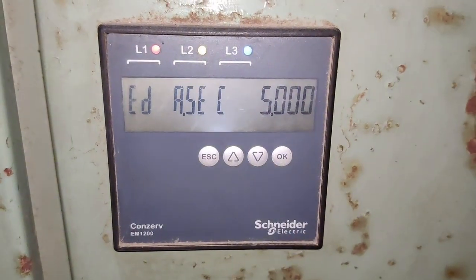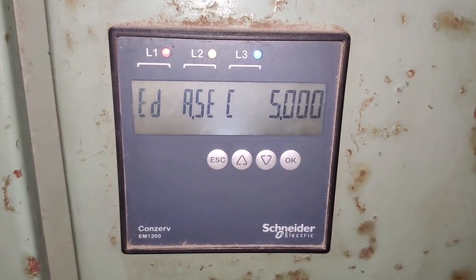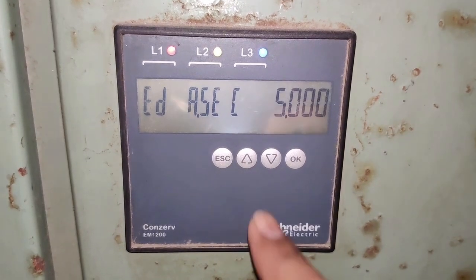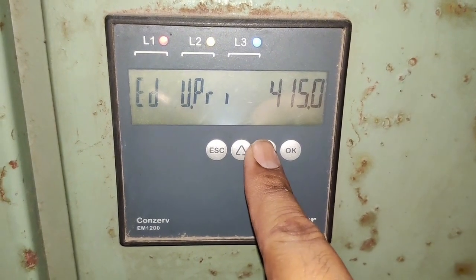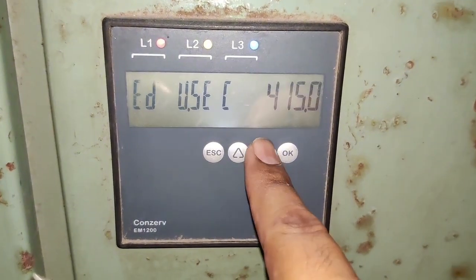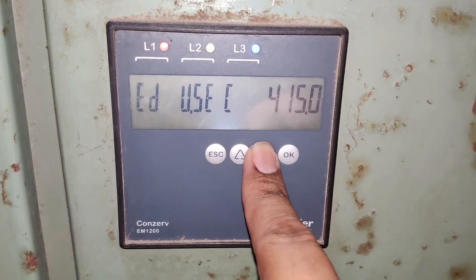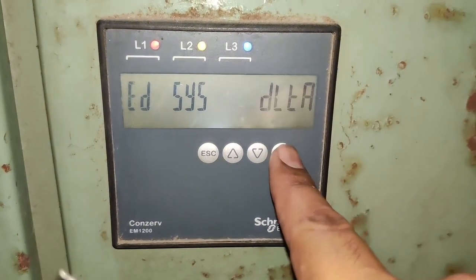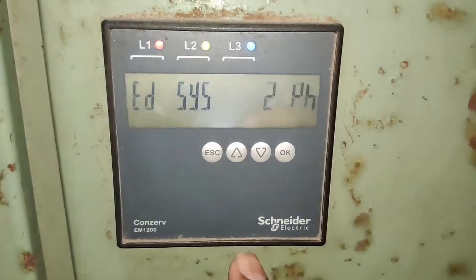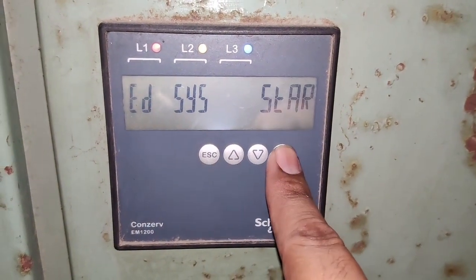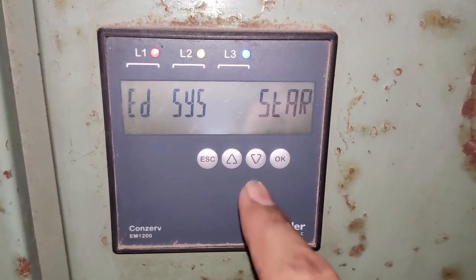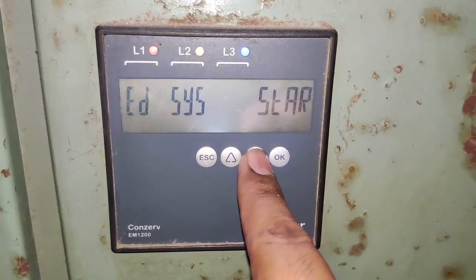Secondary CT ratio, it would be beta 5 or beta 1. Our CT is beta 5 model, so we just set 5. Okay, we are not going to change. Also primary voltage and secondary voltage is 415, so we are not going to change primary and secondary voltage. System connection is delta, so first we will change it to star, so you can set single phase, two phase, so just we change to star connection. System connection is a star.